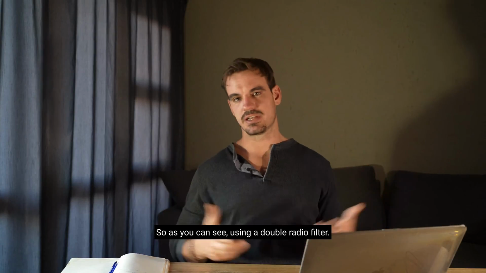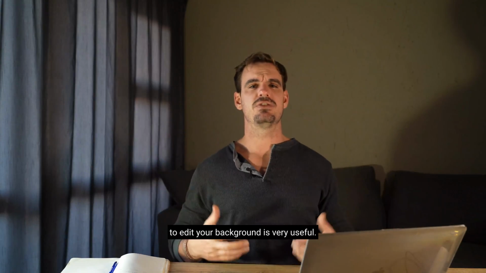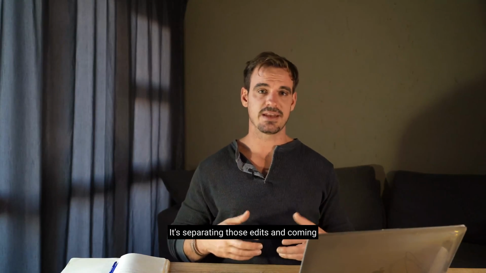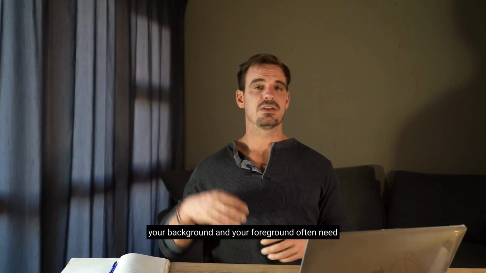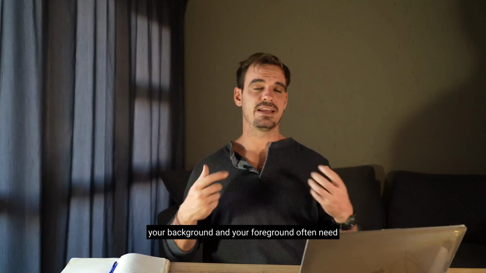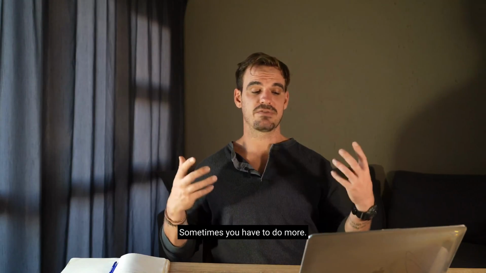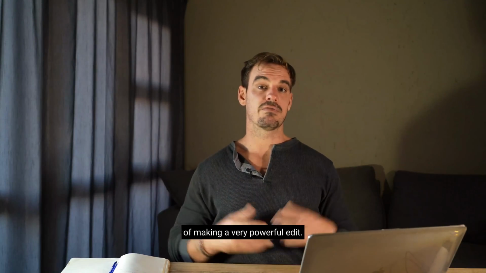So as you can see, using a double radial filter, one to edit your subject and one to edit your background, is very useful at separating those edits and coming out with a very beautiful image. It's a very powerful way, because remember, your background and your foreground often need different edits to your subject itself. It's a worthwhile trick. Sometimes you have to do more, sometimes you use 3 or 4 filters, but that's a very simple way of making a very powerful edit.